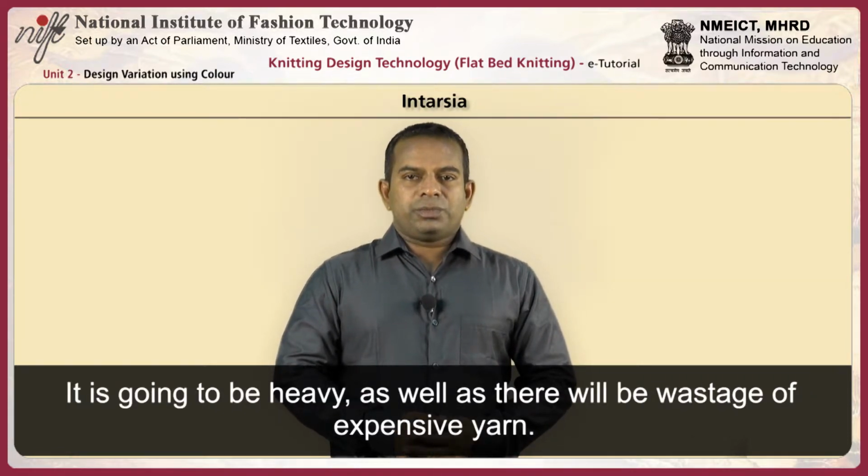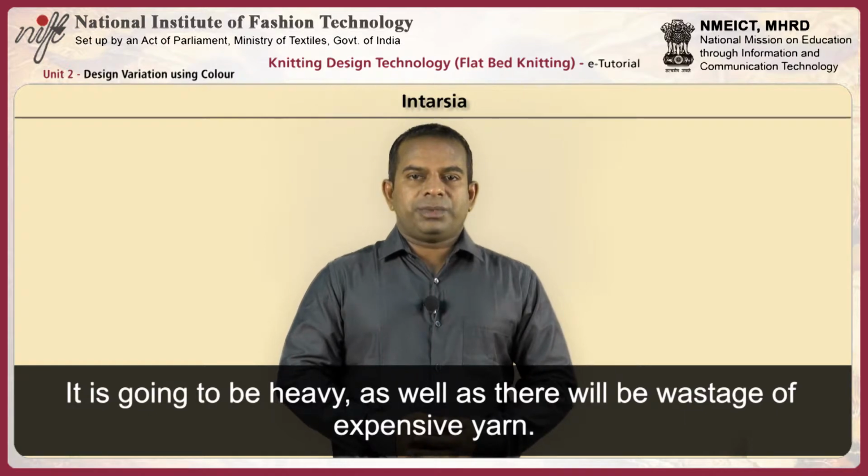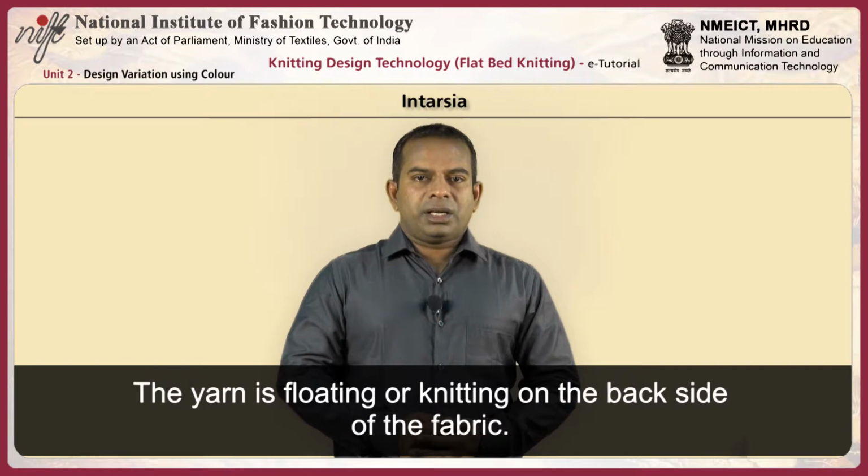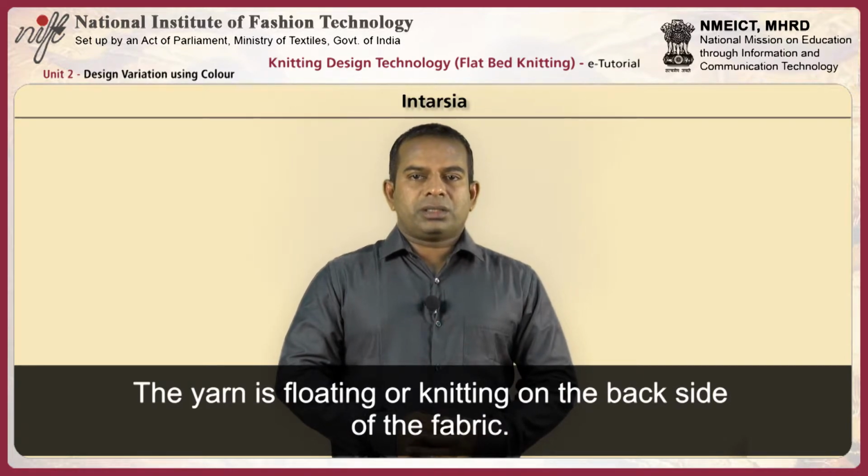It is going to be heavy, and there will also be wastage of expensive yarn, because whenever we are not knitting a particular color owing to the pattern design, the yarn is floating or knitting on the back side of the fabric.